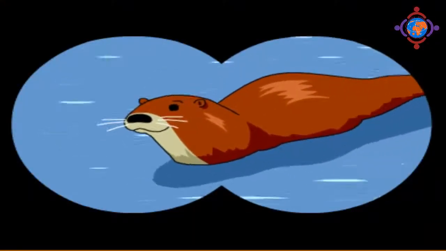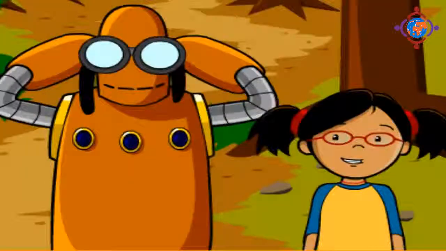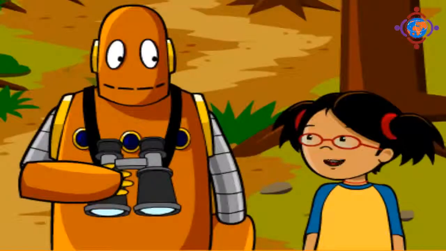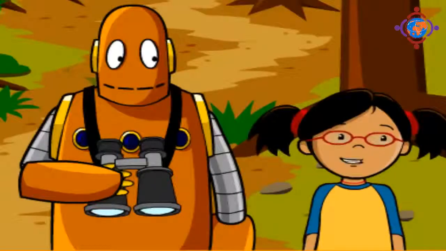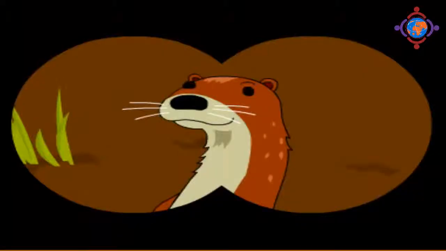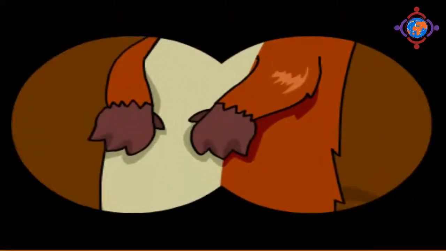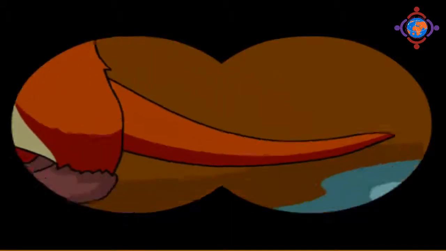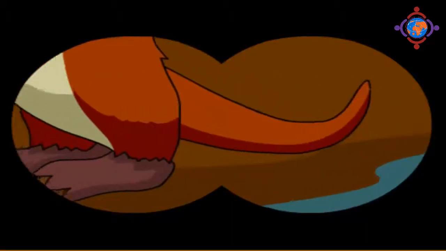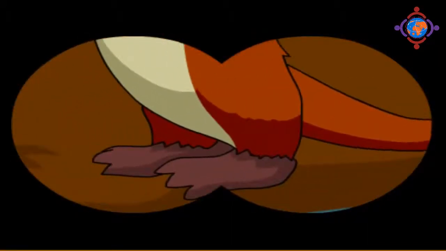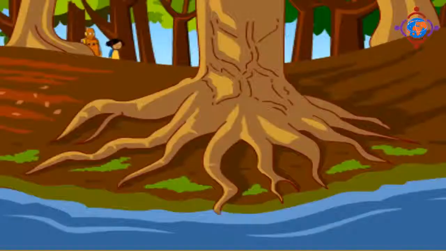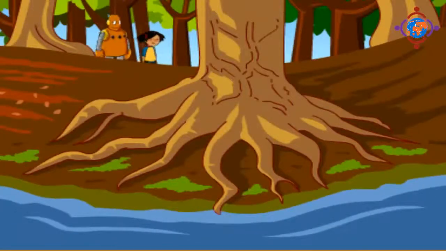Cool! A river otter! Plants and animals that live in river habitats have special adaptations to live in their environments. A river otter has webbed feet and a strong tail that helps it swim, but it also has strong legs to help it run on land. Plants that grow in river habitats have thick, strong roots, so they don't wash away.